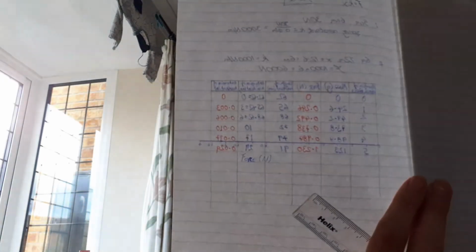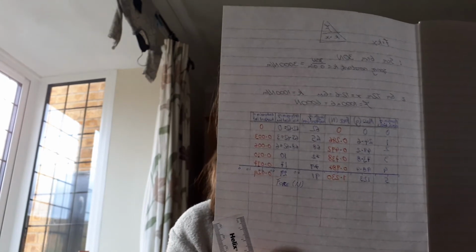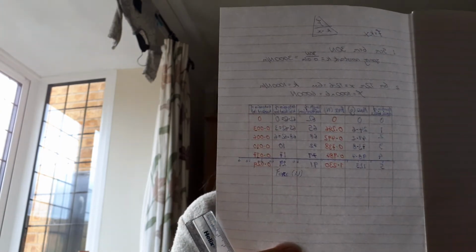So I've got force in newtons along the bottom, and you can see that I'm starting to fill it in: 0.0, 0.1, 0.2, and so on. And then up the side, we're going to need extension in meters. It's a bit of a faff that it's in meters because we've got to use really, really small numbers now.